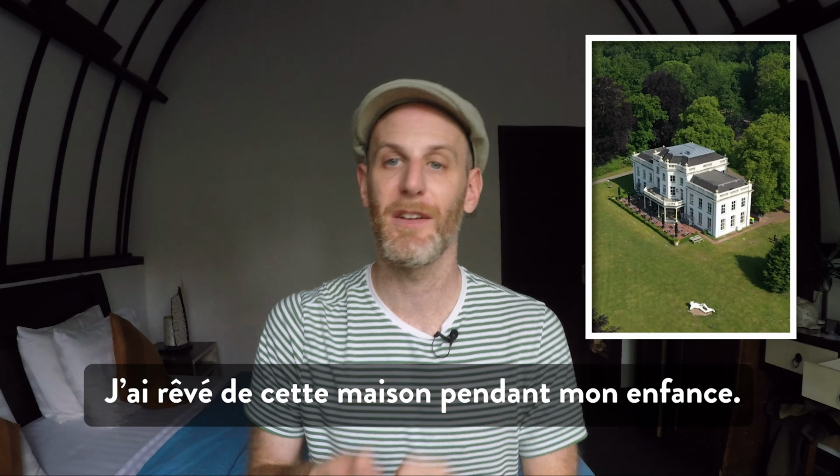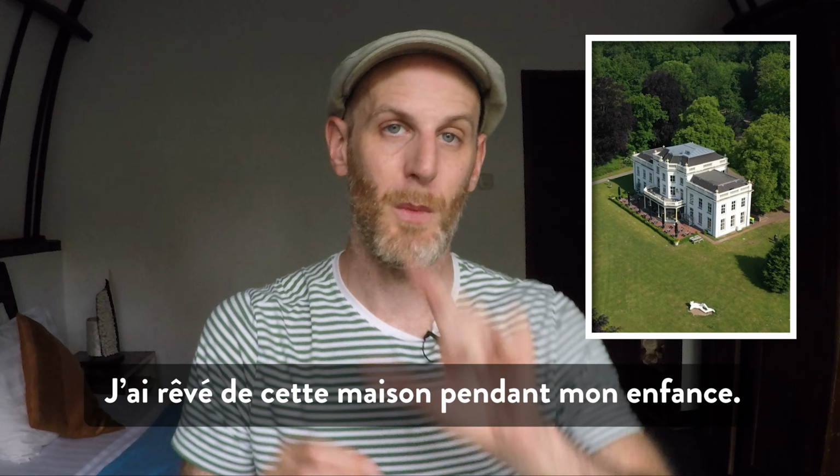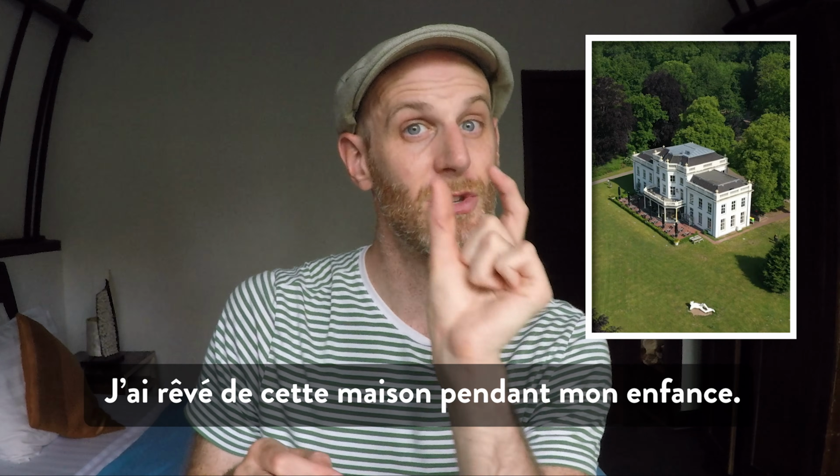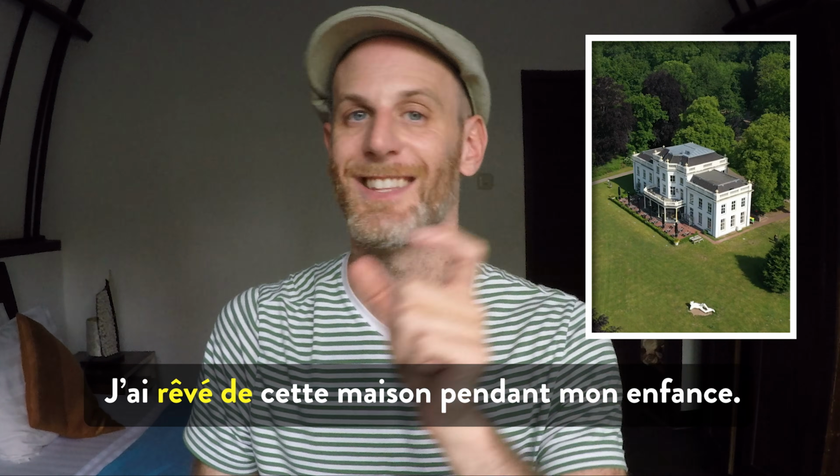Because it's rêver de quelque chose, and in a standard sentence where verb comes before object, it'd be something like j'ai rêvé de cette maison pendant mon enfance. But when we flip the order, because of the de required by rêver, we have to use dont to connect the two.